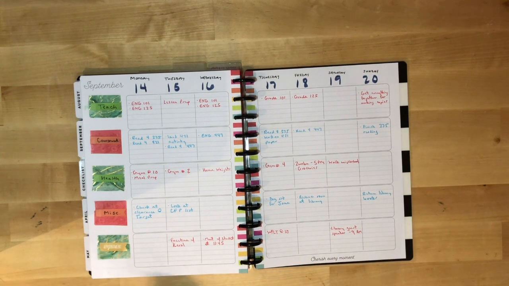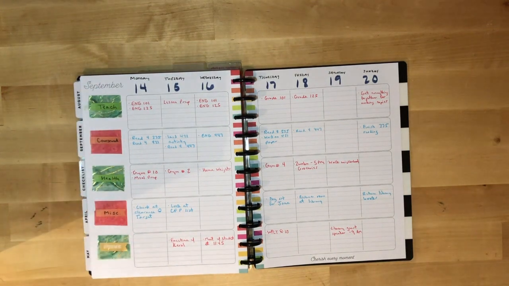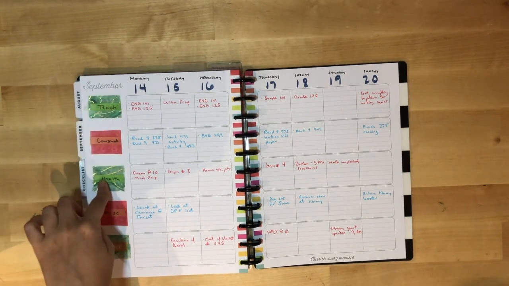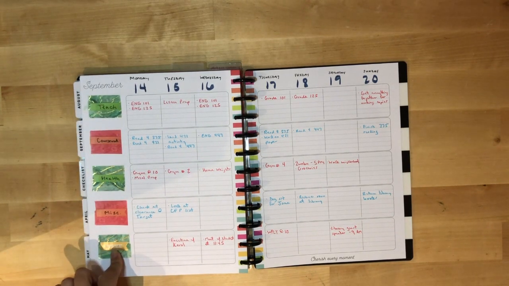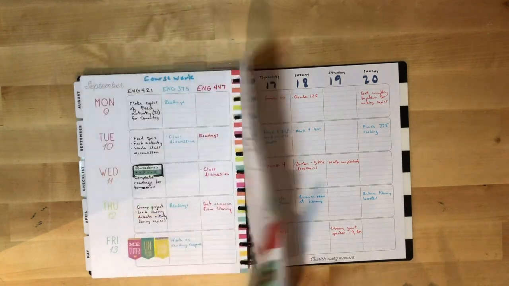So of course, again, if you're a grad student who teaches, other than these two, you still have these 3 categories that you can customize. Or you can just focus on the 3 courses you're taking and the 2 courses that you're teaching, if that's the way it goes for you. So those are just 2 examples of how you can customize this particular planner.